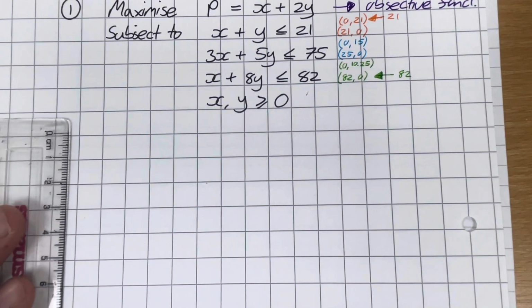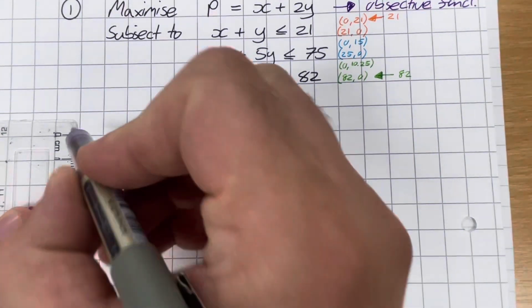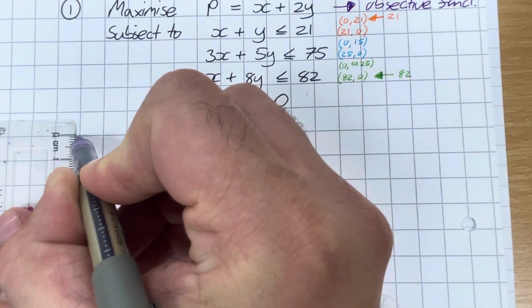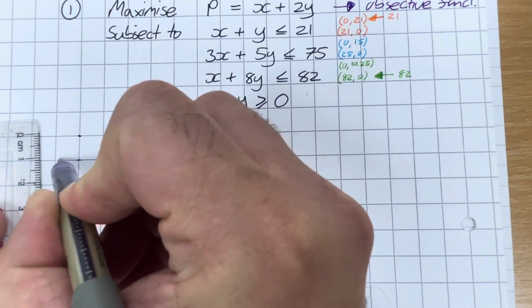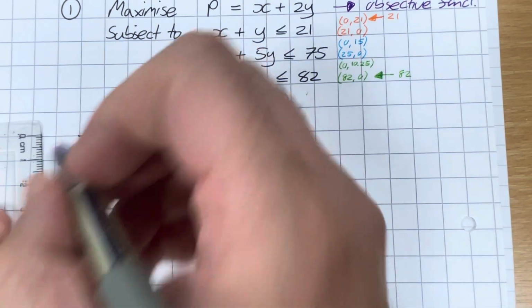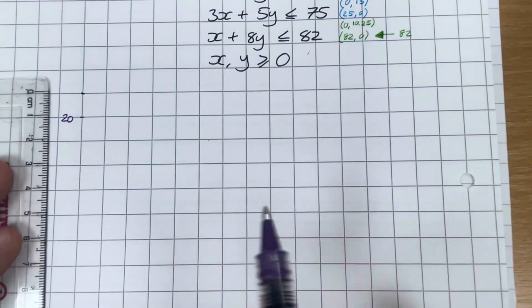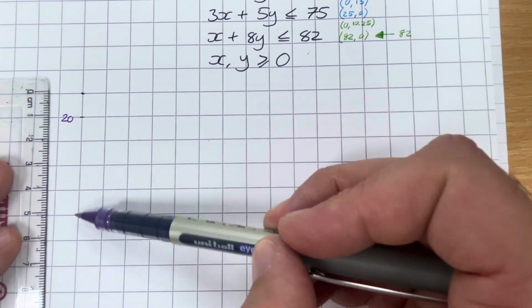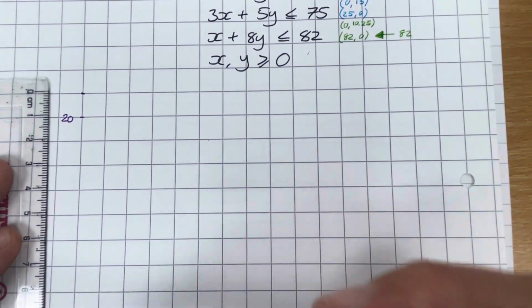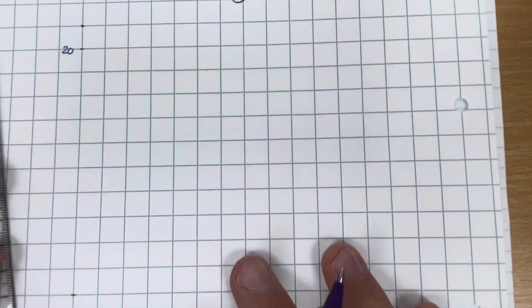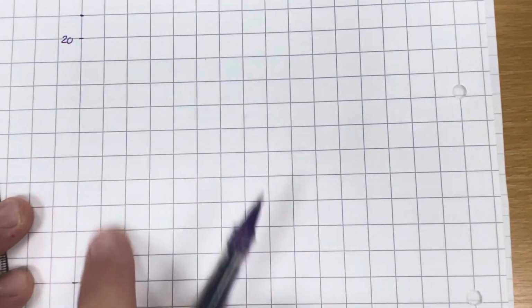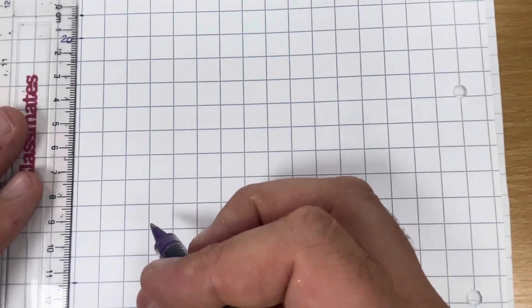Okay. So I'm going to get my ruler out. Let's call that one there 20. And just so I can fit it all on the screen, 1, 2, 3, 4, 5, 6, 7, 8, 9, 10. That's going to be 0 down there. Okay, so we can see the whole graph on the screen.